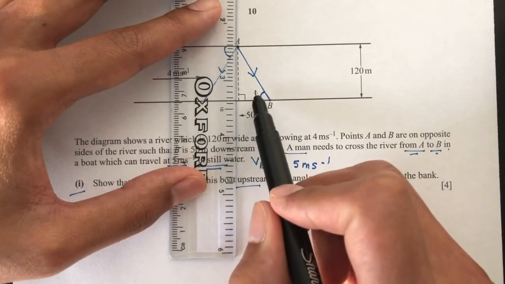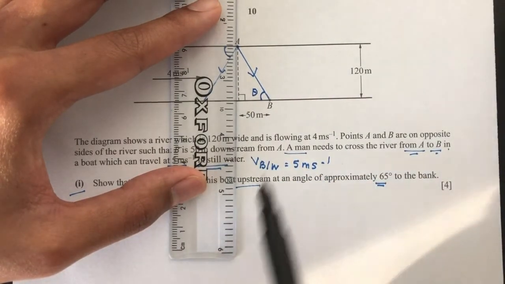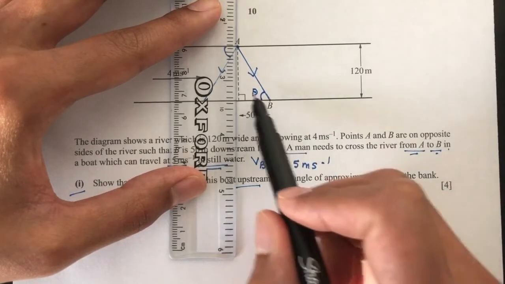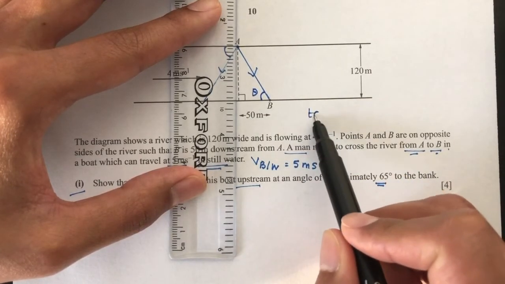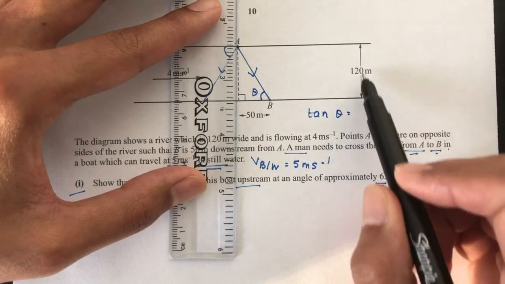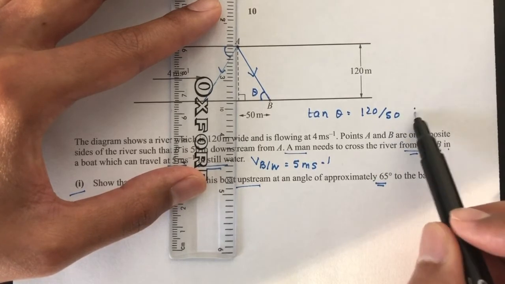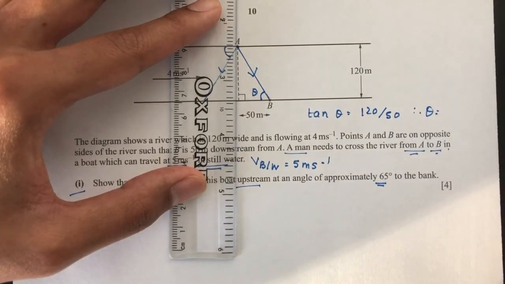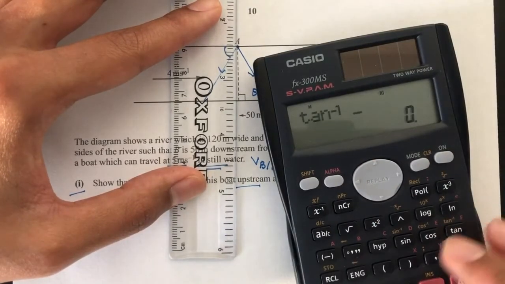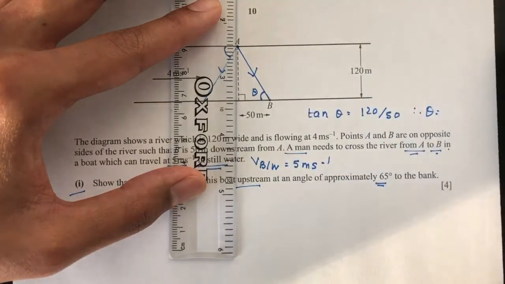Let's call this angle theta. So how do you find that? We use SOHCAHTOA. It will be tan of theta equal to opposite side, which is 120 divided by 50. From this, theta will be, let's find out. So tan inverse of 120 divided by 50, that will be 67.4.